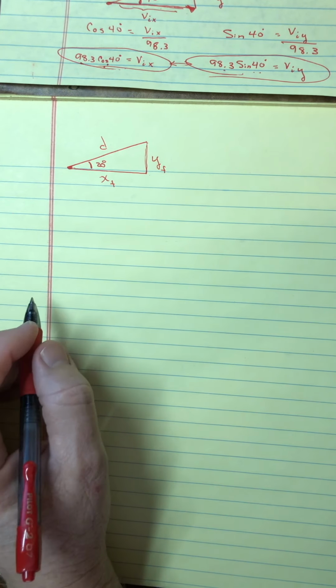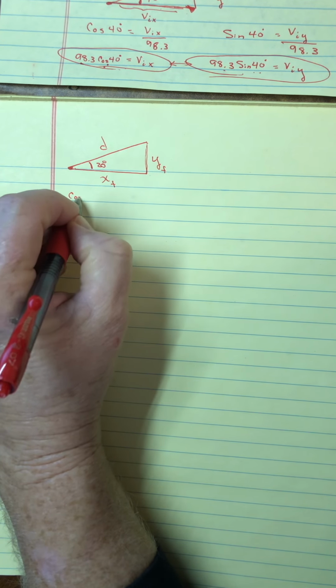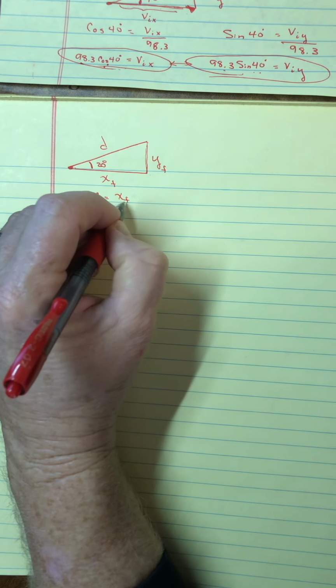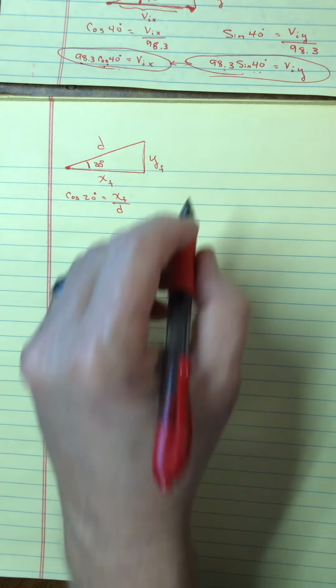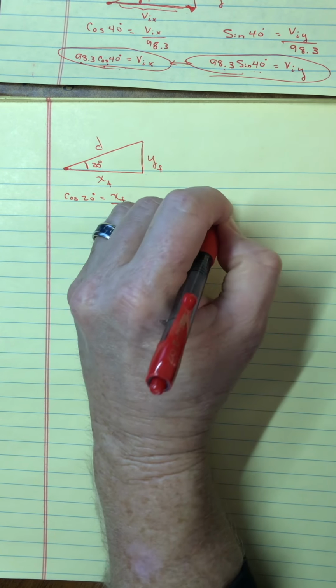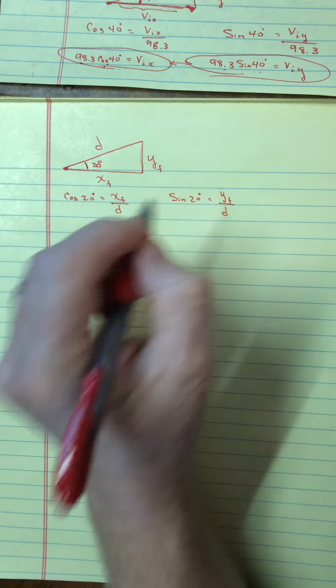So again, if you're getting used to your trigonometry, cosine of 20 degrees would be final x position over d. And the sine of 20 degrees would be final y position over d.